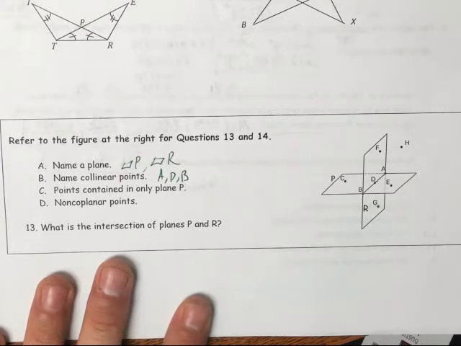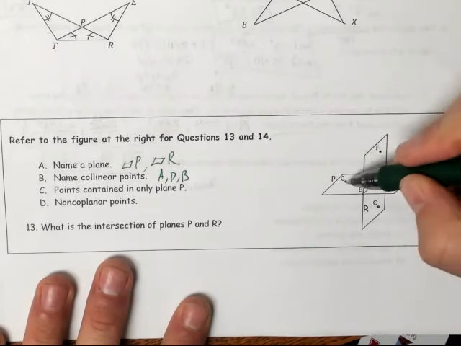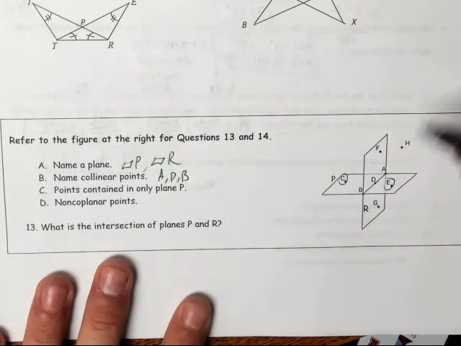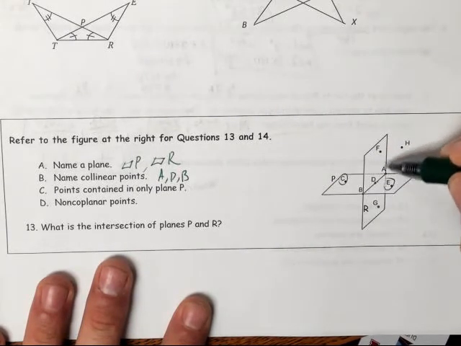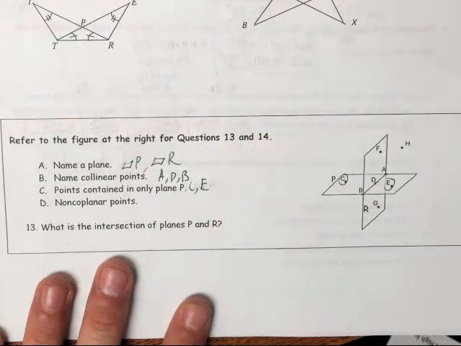Part C, points contained in only plane P. Well, that would be C and E. You could not choose B, D, or A because they are also in plane R. So we've got point C and E.